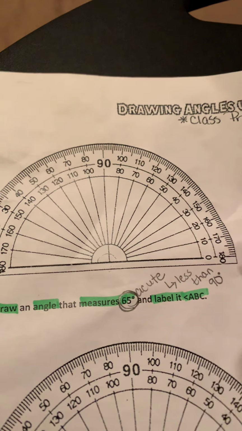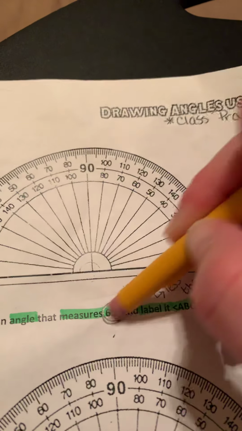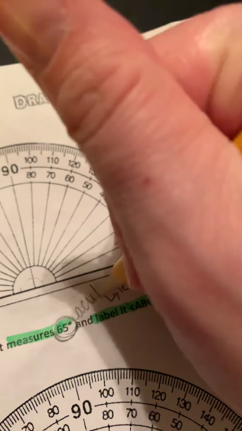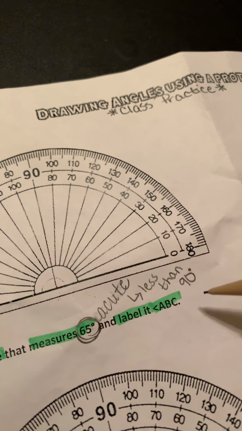And yes, we're going to write it one time. You don't have to keep writing it, but read it, write it, say it. The more we write it, the more we say it, the better we'll get. I want to write that neater. Acute. So when I draw this angle, it needs to be less than 90 degrees.